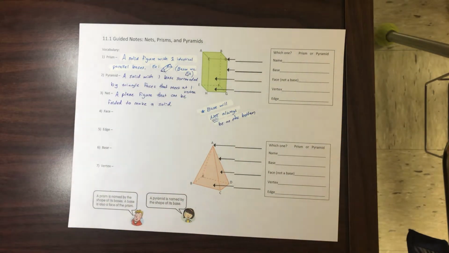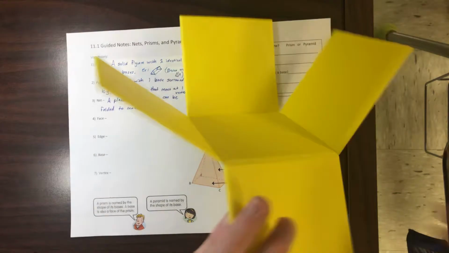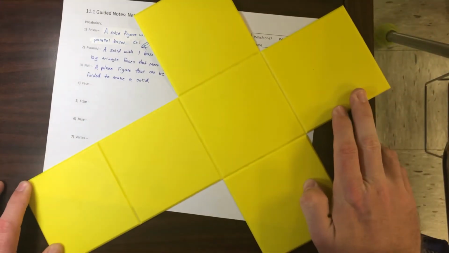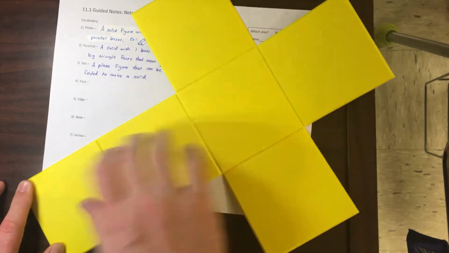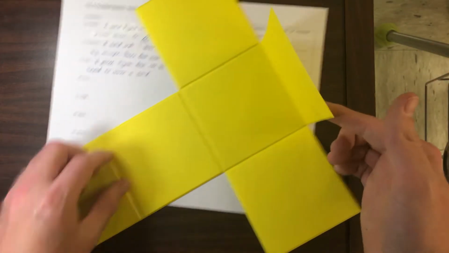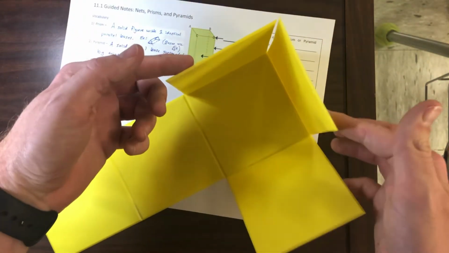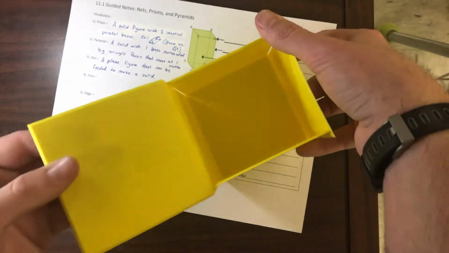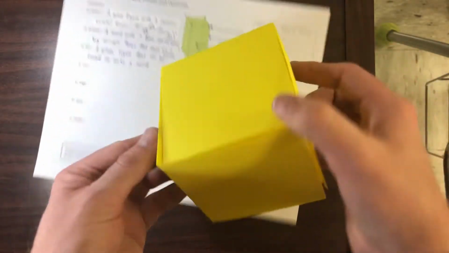Another example of a net. It's a little too big for the camera. There we go. This net is made up of 6 squares. And if I fold it, it's going to make a 3D solid, this one being a cube.